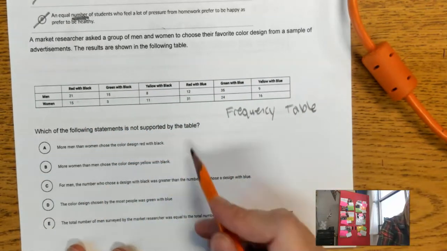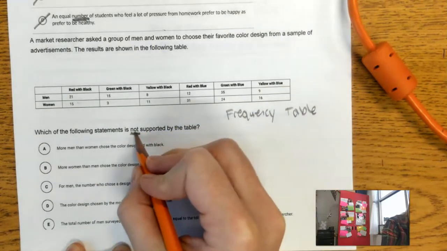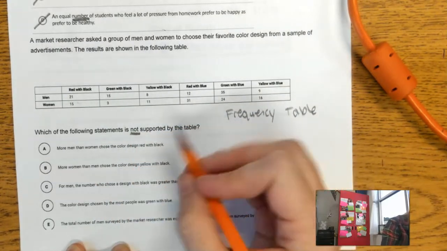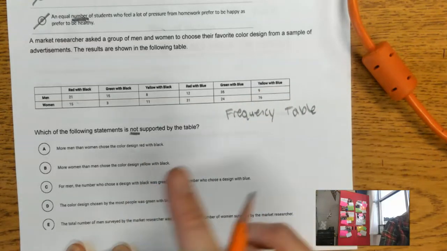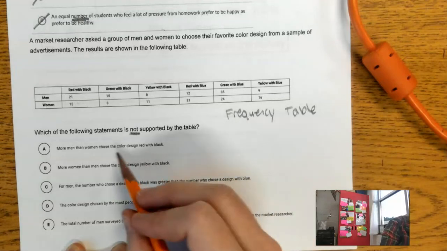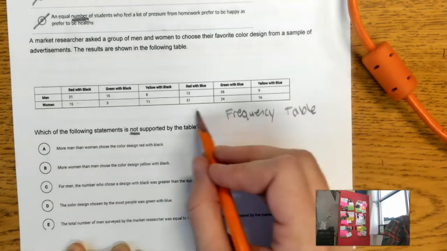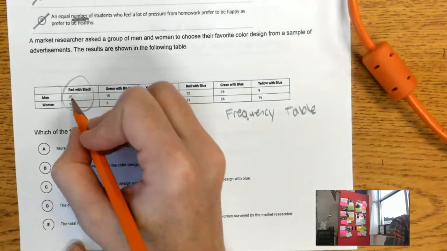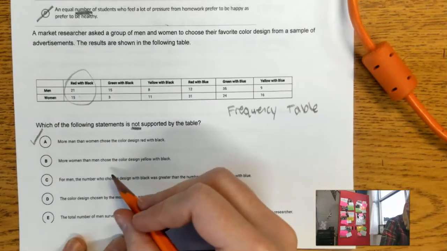Alright, which of the following statements is not supported by the table? So that word not is important because that means 4 of these should be supported by the table and 1 of them is not. Alright, A, more men than women chose the color design red with black. Alright, so let's look at the red with black. It's right here. More men than women. Men was 21, women was 15. So that's true. Alright, let's look at the next one.